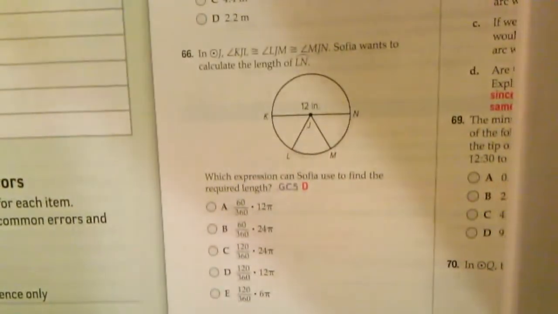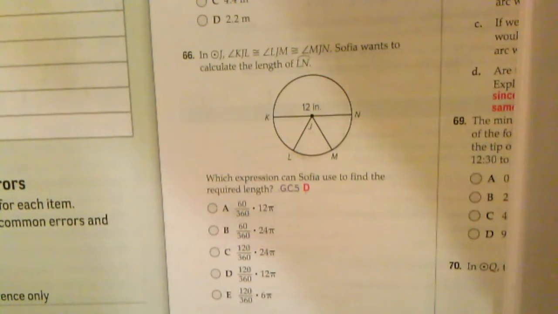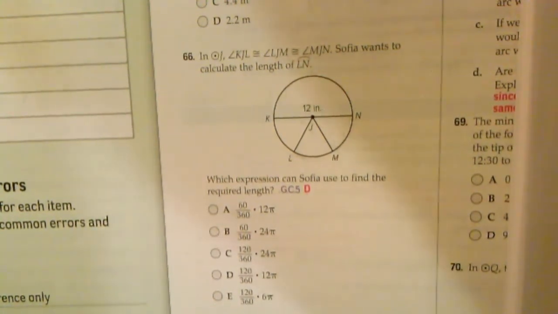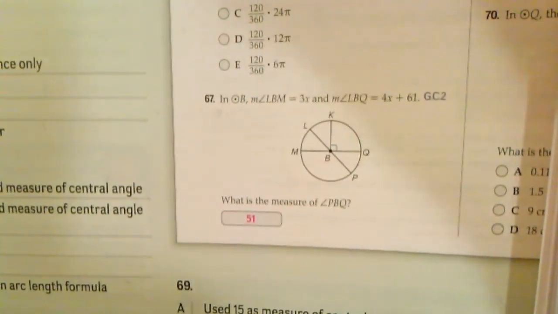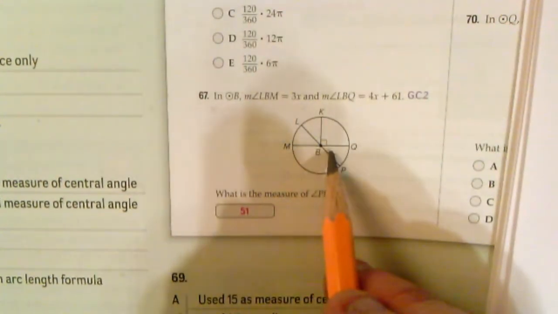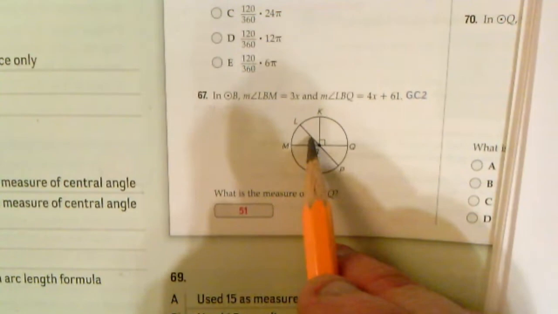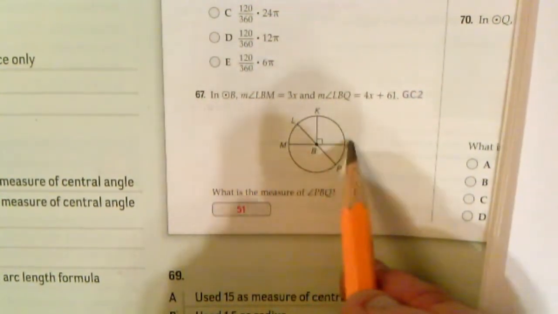For number 67, in circle B, measure of angle LBM is 3x, LBQ is 4x plus 61. What's the measure of angle PBQ? Oh, gotta move this again, sorry. Okay, what's the measure of angle PBQ? Well, here's what I'm thinking. These two angles are congruent to each other. They're vertical angles, okay?